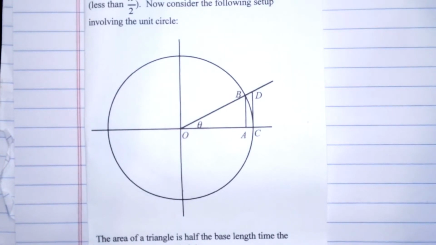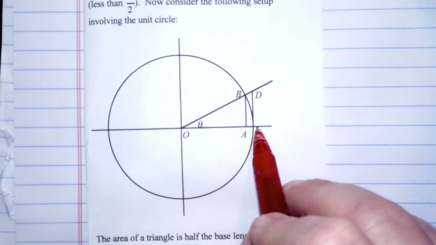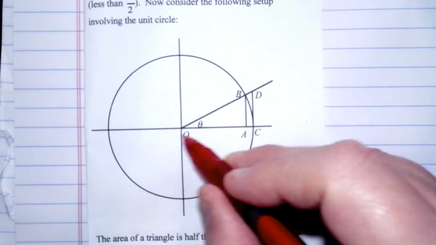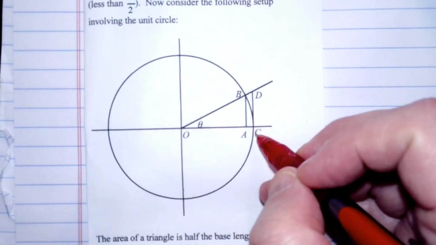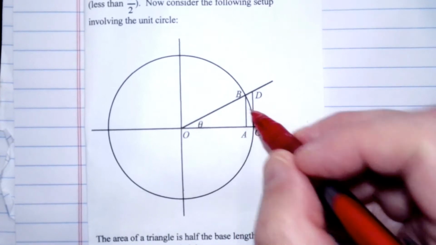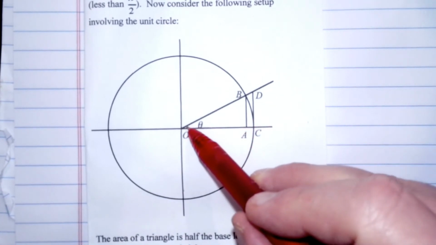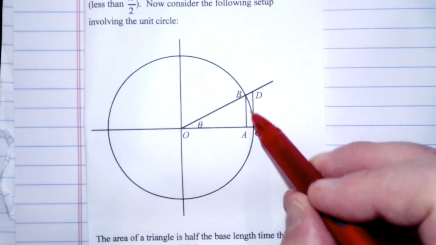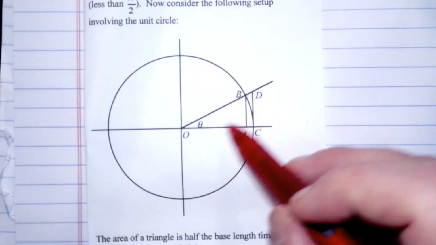Now, there is also what we call a circular sector that we're going to look at. What is this circular sector? Well, it is the circular sector OCB. So it includes all of the triangle OAB plus this little sliver with vertices A, C, and B. So I think it's clear that the area of this smaller right triangle is smaller than the area of the circular sector, and the area of the circular sector is smaller than the right triangle OCD.